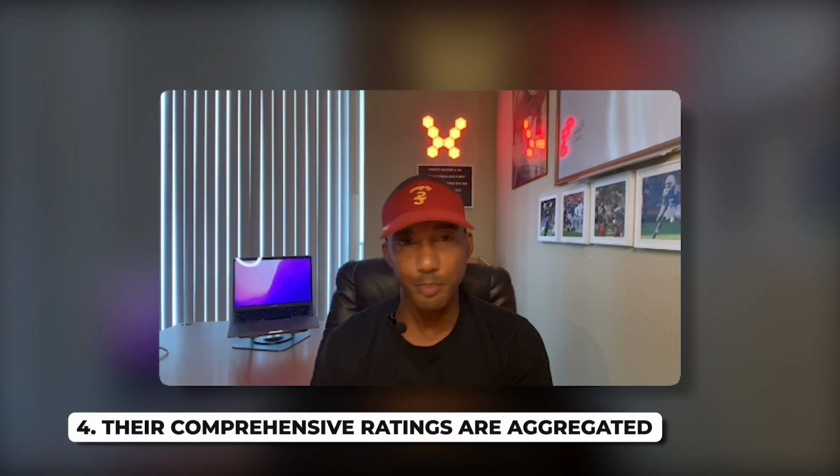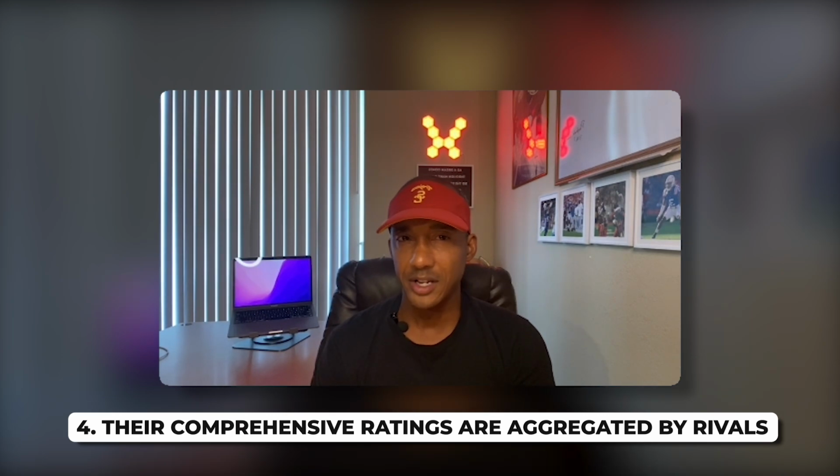And finally, Rivals compiles their overall ratings. These ratings are based on a player's position ranking, as well as their star rating. Now, the overall rankings are designed to provide a comprehensive view of the top prospects in the country, and that's regardless of the position that they play.